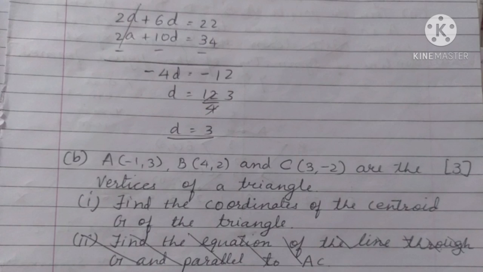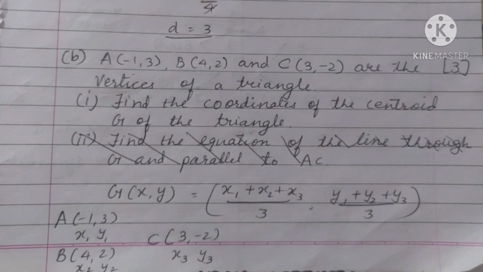Question number B. A(-1, 3), B(4, 2) and C(3, -2) are the vertices of a triangle. Find the coordinates of the centroid G of the triangle. This is a 3 marks question. So we have to use our centroid formula to solve this question. Here G(x, y), the formula is (x1 plus x2 plus x3) divided by 3, (y1 plus y2 plus y3) divided by 3. And every time you can choose the coordinates A, B and C as x1 y1, x2 y2 and x3 y3, so as not to make any mistake.